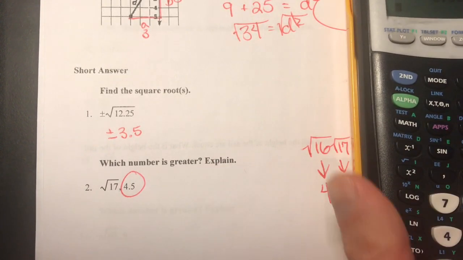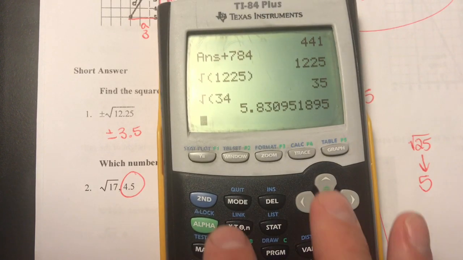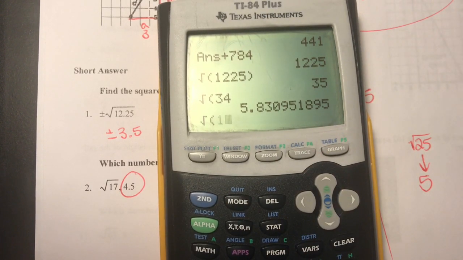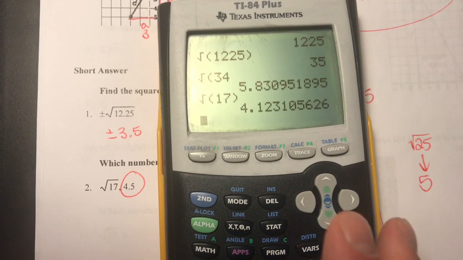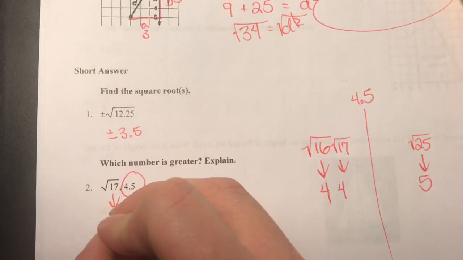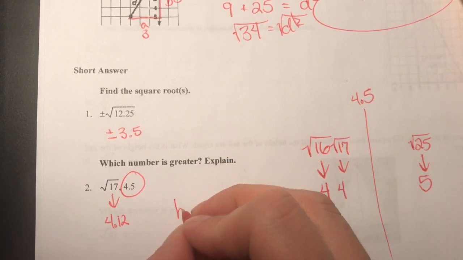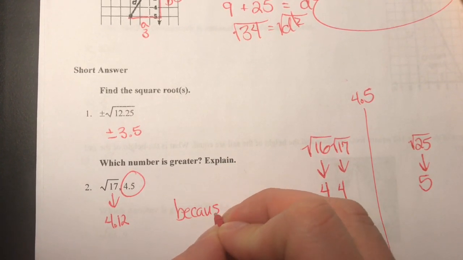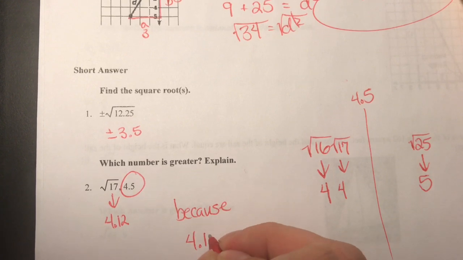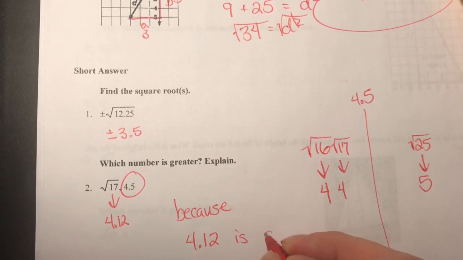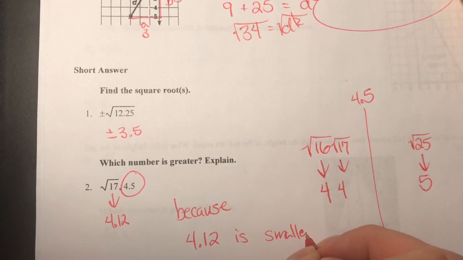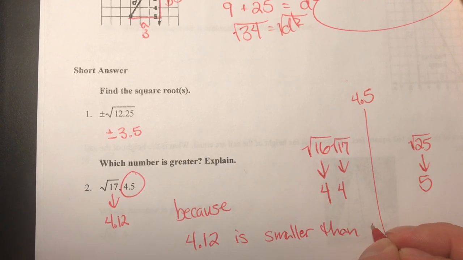Now let's actually find out what the square root of 17 is, just to give you a little bit of joy. My guess is 4.09. That's my guess. 4.12. So that ended up being 4.12. And you could say because 4.12 is smaller than 4.5.